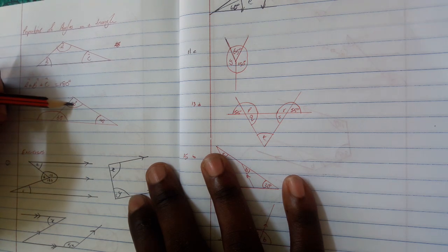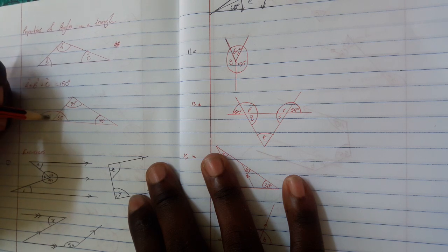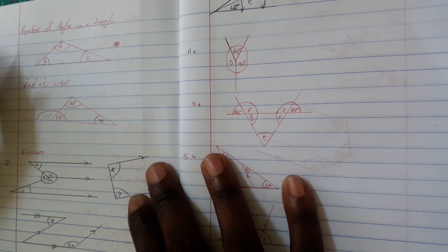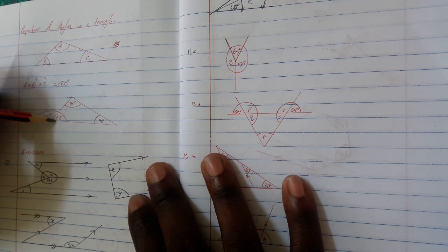Let's see that. The interior angles are 80 and 40. These two will add up to 120. So the exterior angle of a triangle is equal to the sum of the opposite interior angles. Also, this is a straight line, and the angles on a straight line must add up to 180. So 180 minus 60 will still give you the 120.